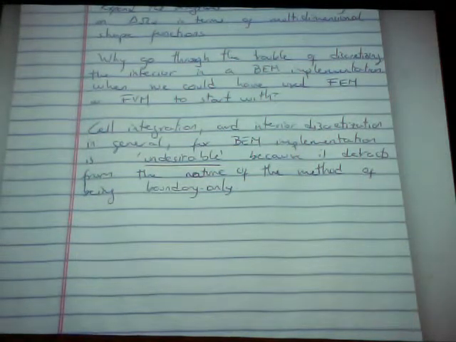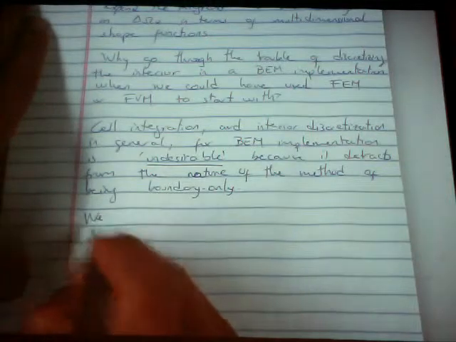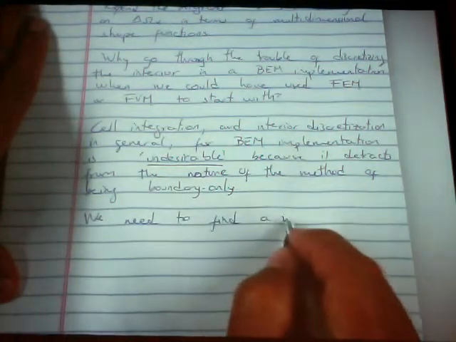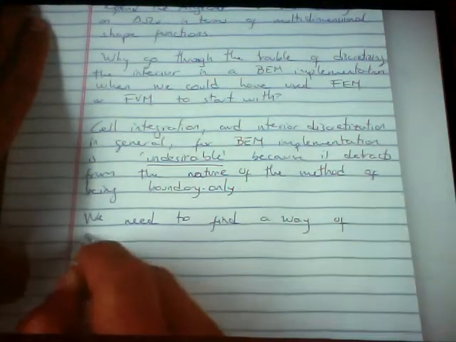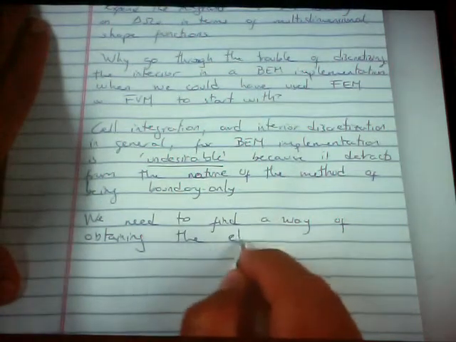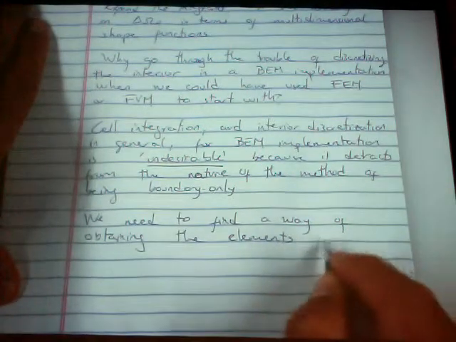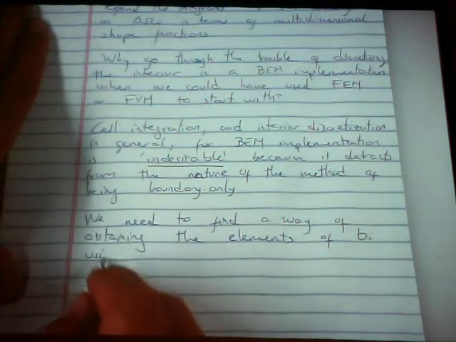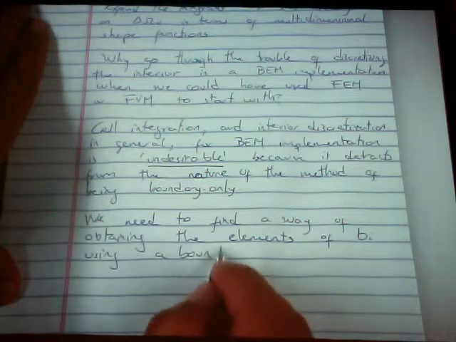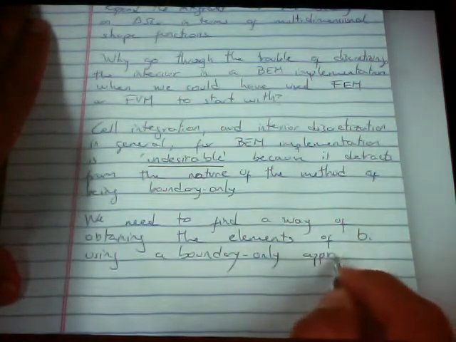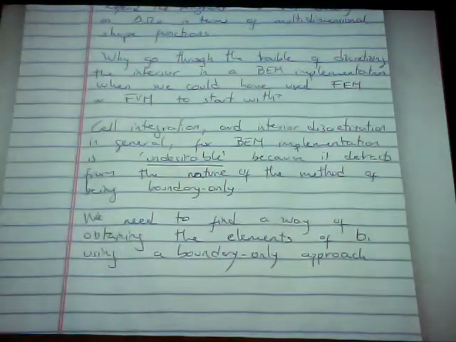So we need to find a way of obtaining the elements of the I using a boundary only approach. All right.